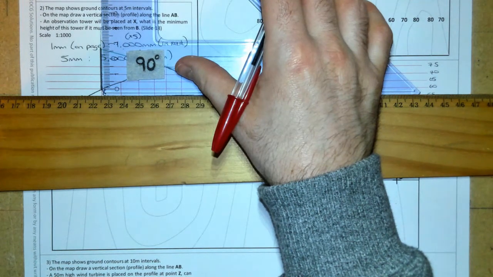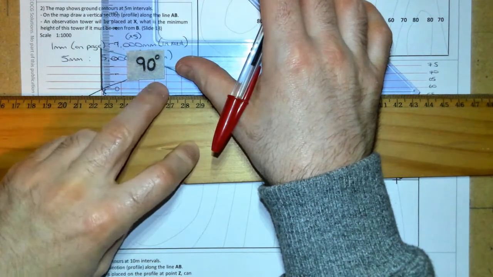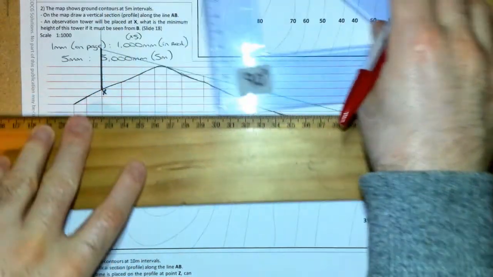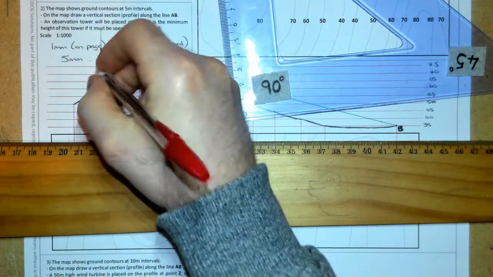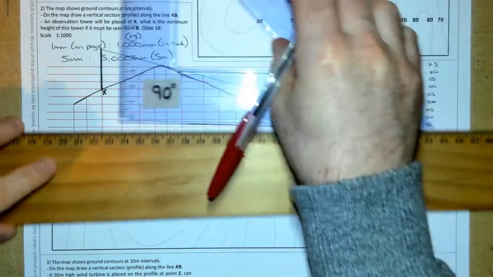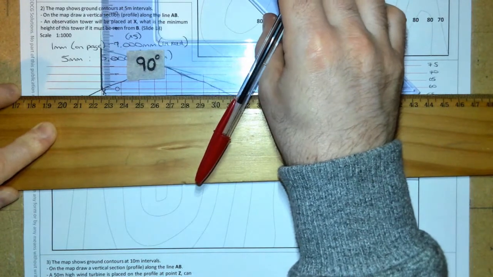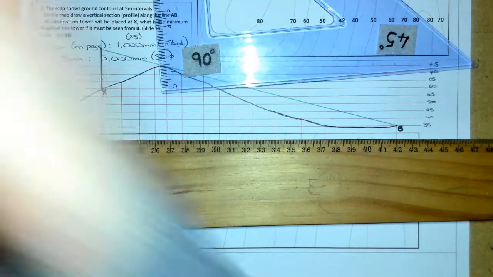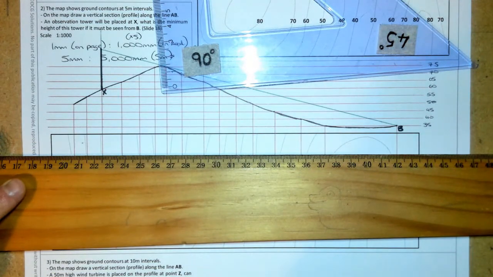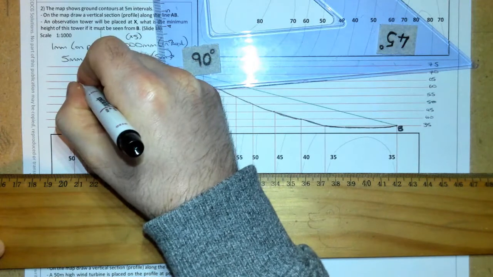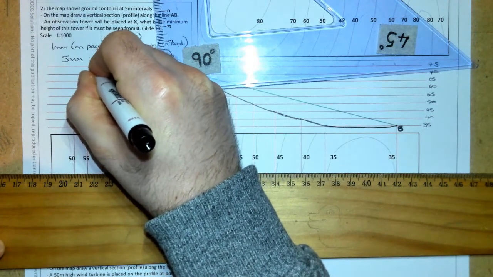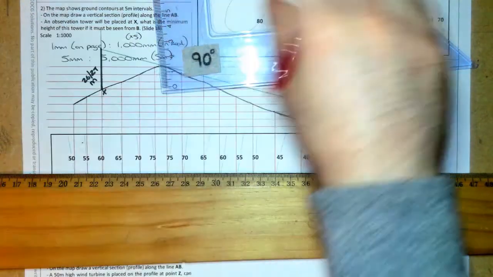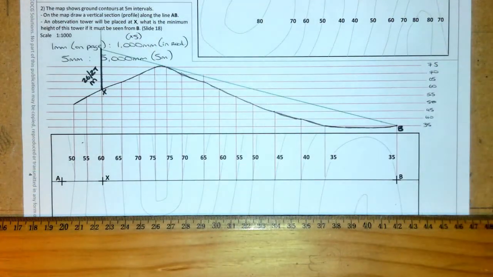In this case, it's telling me that it is between 26 and 27 meters, not guessing, but estimating that distance. So I'm going to write that in there: 26 to 27 meters. That would be the minimum height of my tower that I would need to be seen from B. Hope you found that helpful, guys.